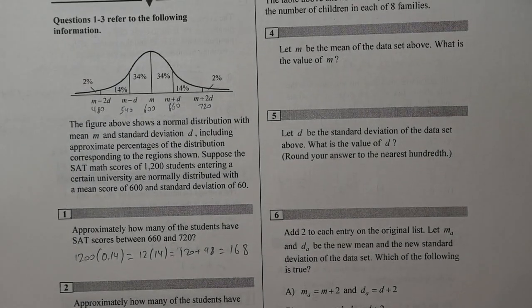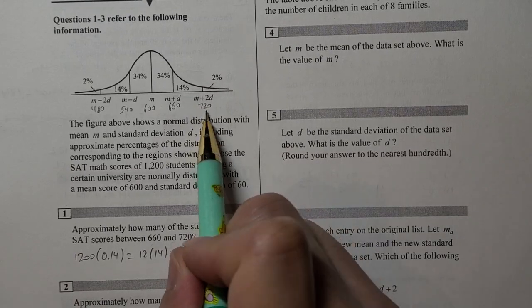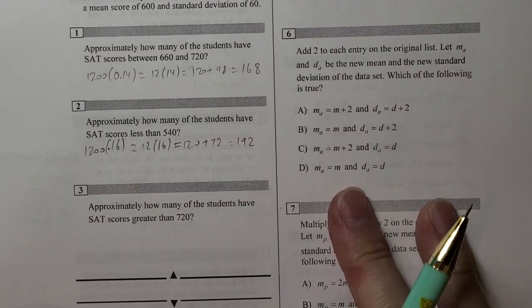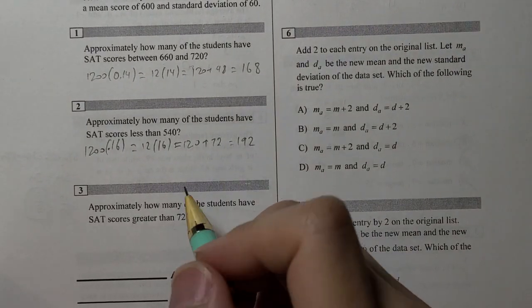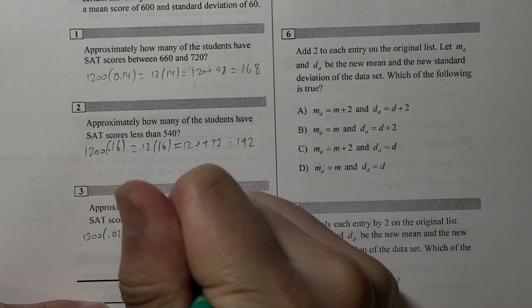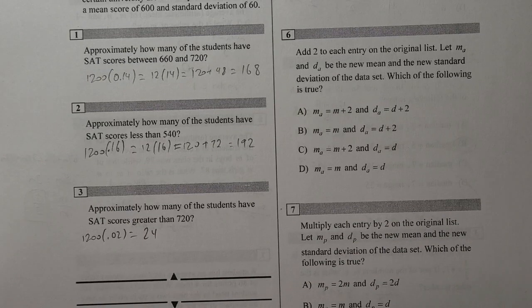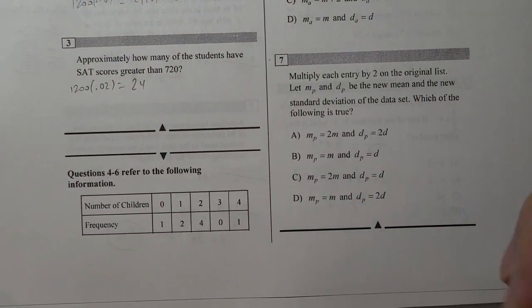Let me shift back up to here. So greater than 720, that's about 2%. So we need to find 2% of 1,200. So 1,200 times 0.02, which is 24 students. All right. That's pretty much how we use that normal distribution.